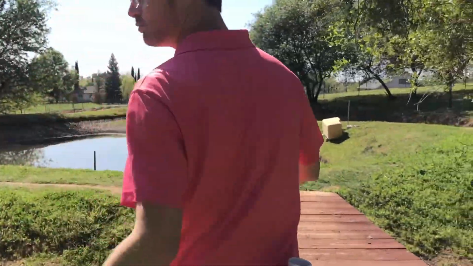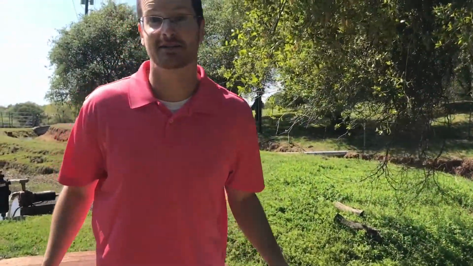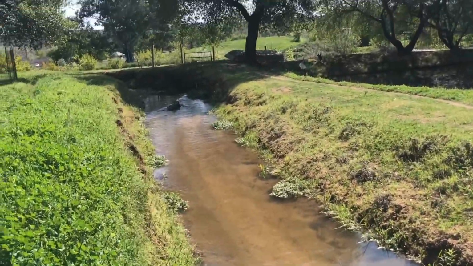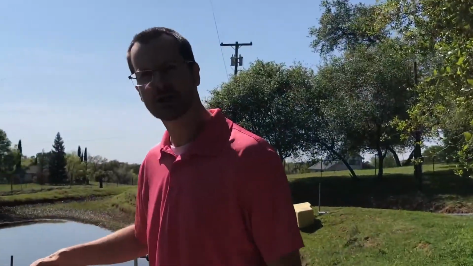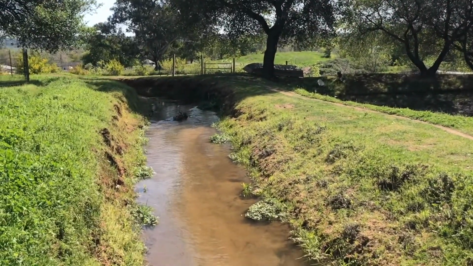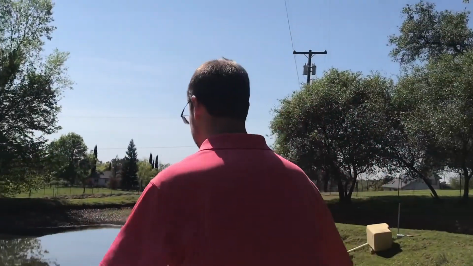Okay, so right over here we have my lazy river. This is just the NID canal. The water comes down and fills my pond, and in a couple weeks we'll get my pond all filled up. But this little creek here is just a wonderful creek, and the water comes down. It's beautiful for summer days. Come on over here.